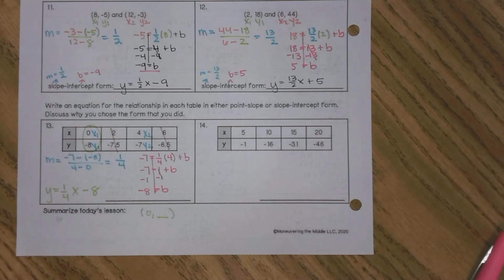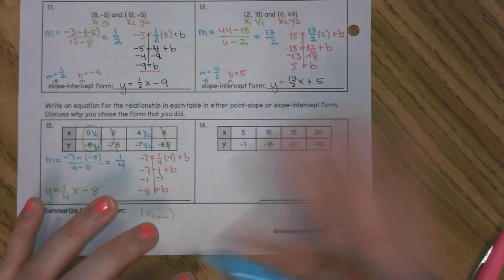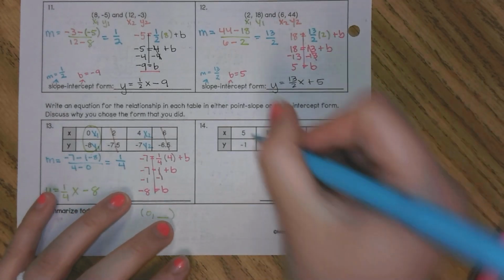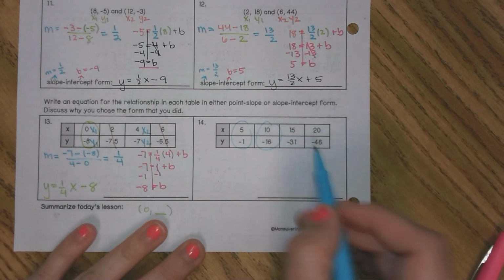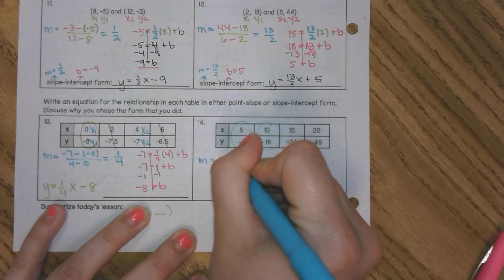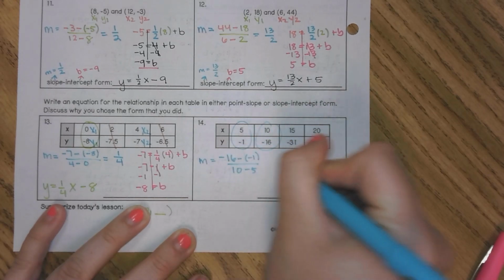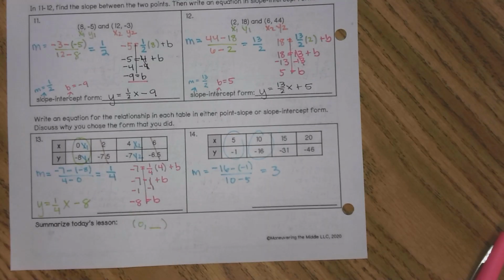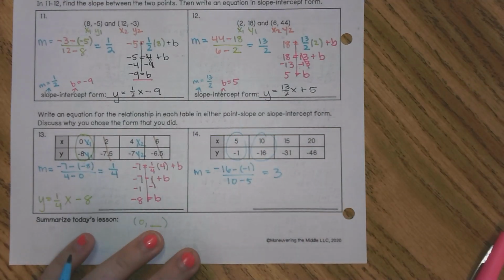I'm going to go through this one pretty quick because we've done this several times now. So to find your slope, you could have picked any 2 points you wanted. I'm just going to pick the first 2 because those look like bigger numbers to work with. So we could have said -16 minus -1 over 10 minus 5. And hopefully you found the slope was 3. I'd use the first point, I guess, to go ahead and plug in.